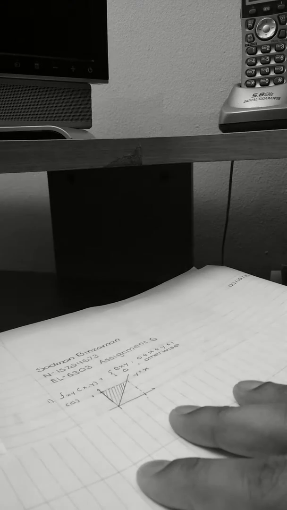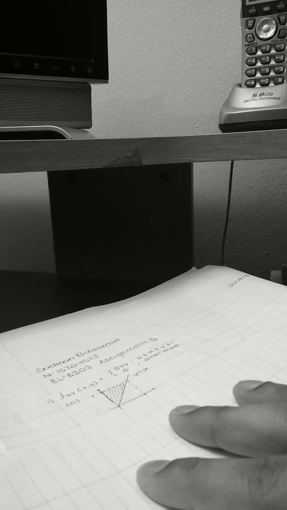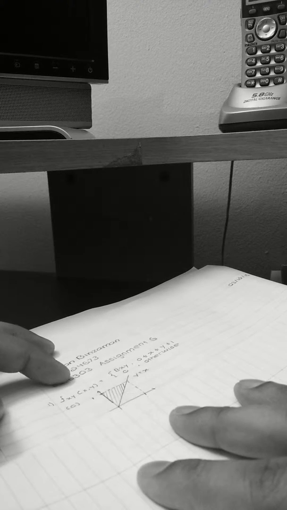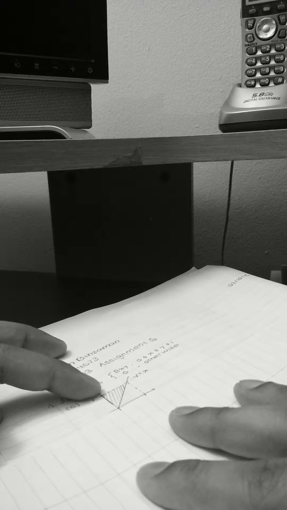This is EL6303, assignment 6, question number 1. X and y have joint density function equaling bxy from the interval 0 less than or equal to x less than or equal to y less than or equal to 1, 0 otherwise. For our convenience, there's a quick sketch of what our density function should look like, and we're interested in the shaded region.